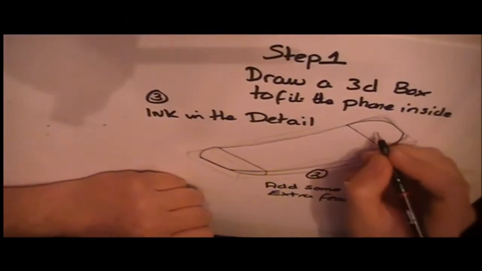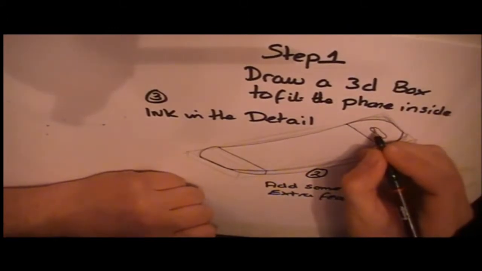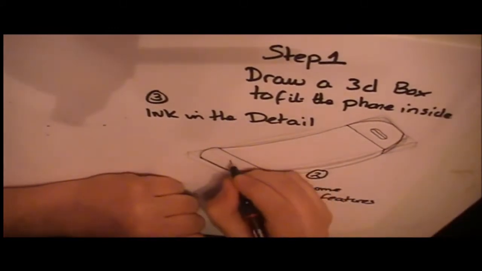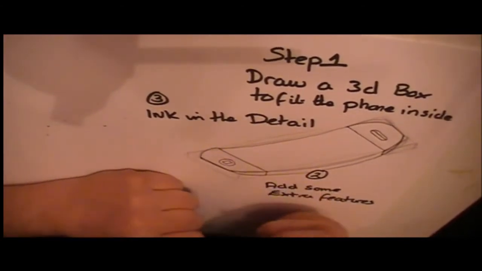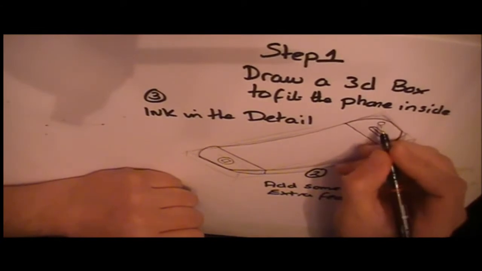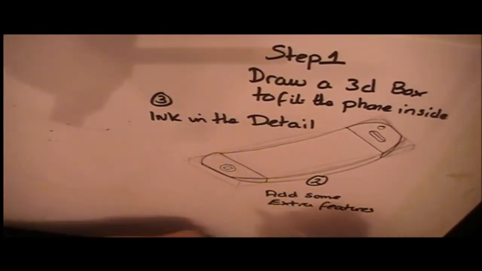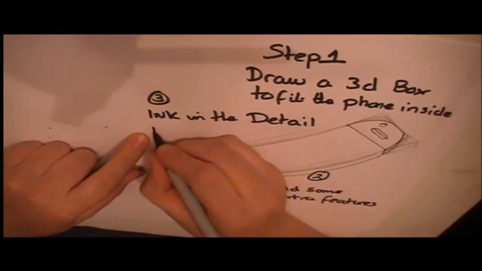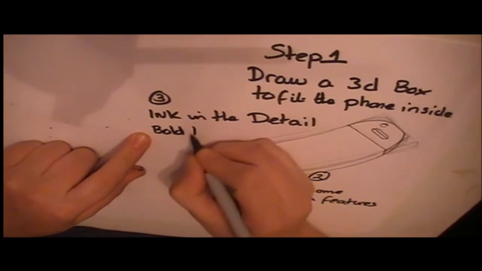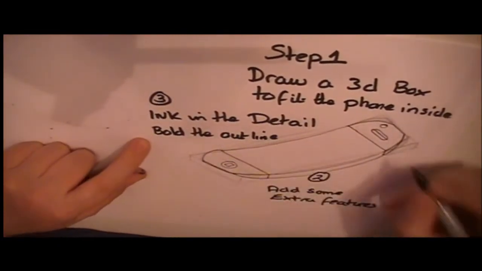So the final bit now, I'm going to add in some detail, so I'm going to add in the ear speaker. Just doing this freehand now, the home button, and then we're putting the camera, the front camera. Now the last thing we do is we're just going to bold it out with a Sharpie pen, and all this is going to do is just going to lift that design off the page, and you'll notice that you won't see them pencil lines as much.